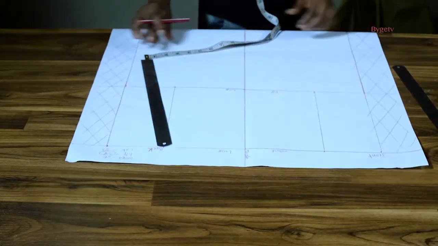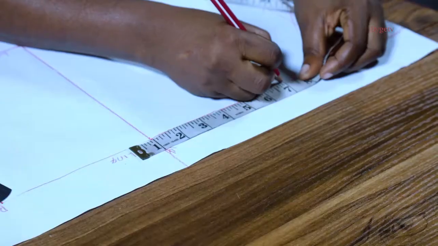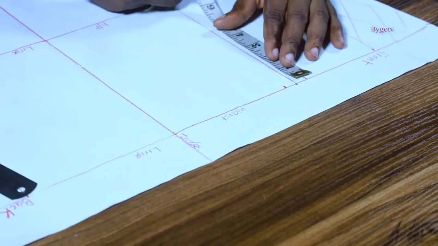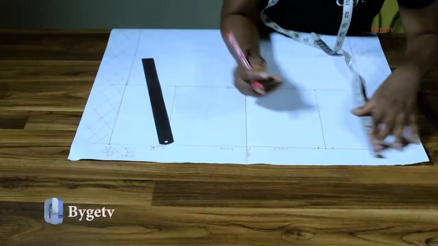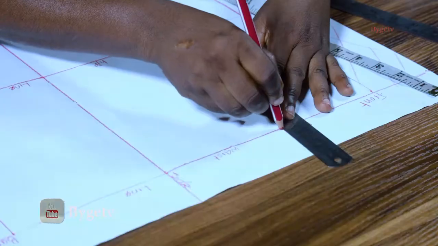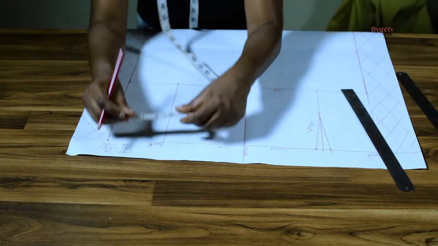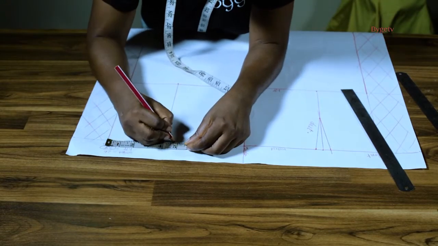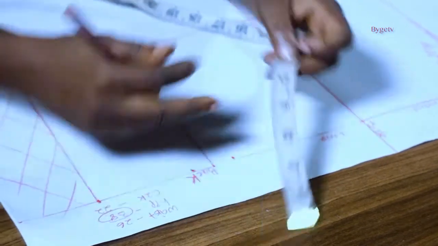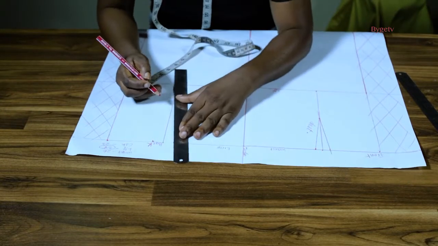So now for the darts. For the front darts, you want to use 1/2 inch on either side of the line, and then you go down 4 inches. That's the standard. You get an angle there. This is your darts. For the back, you want to go 3/4 because of the depth of the back, and you want to go down 6 inches. And you connect it.